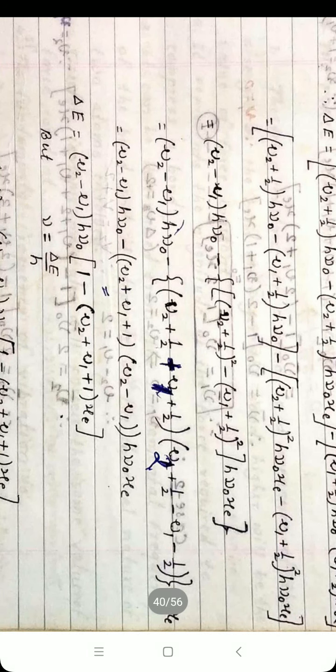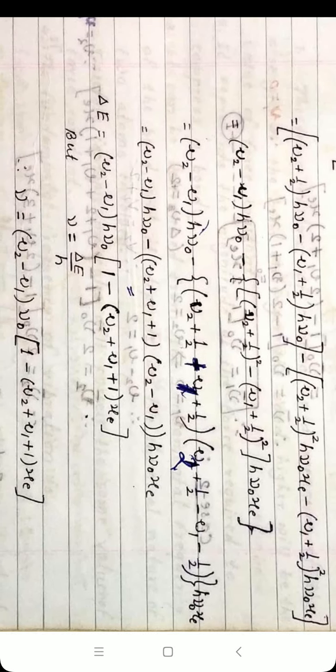By solving that, (v2 plus v1), and the halves become 1, so (v2 plus v1 plus 1), and in the other bracket (v2 minus v1), because plus half and minus half cancel each other, with common h nu0 xe.